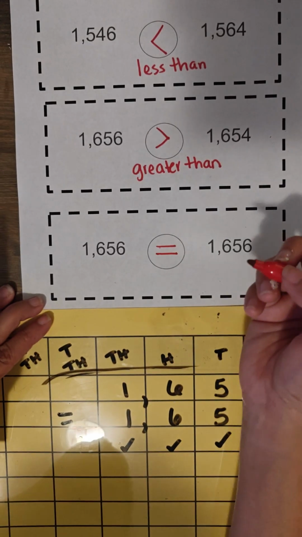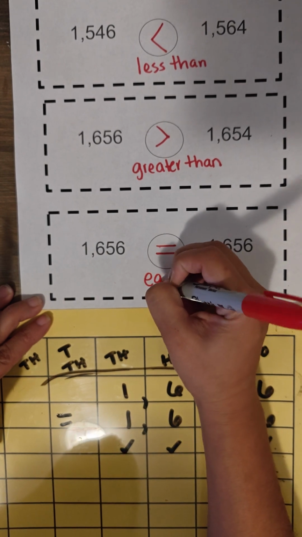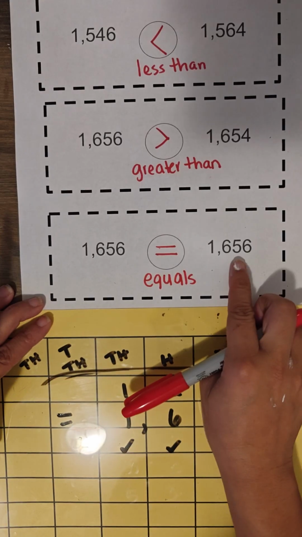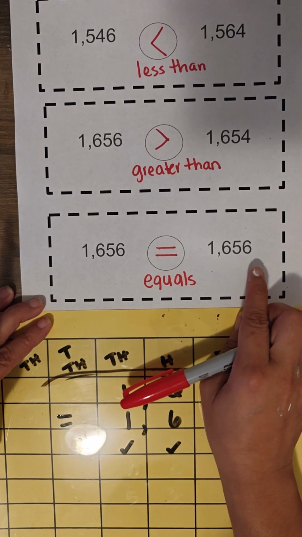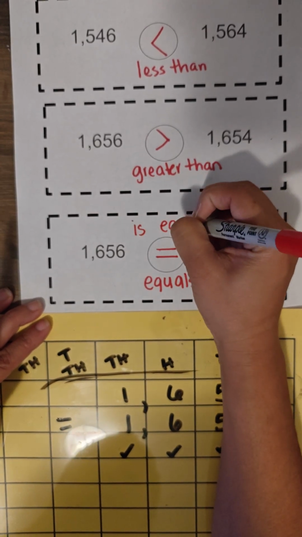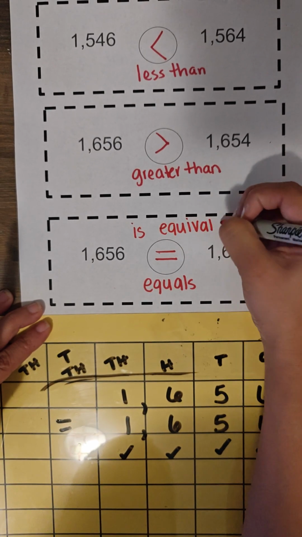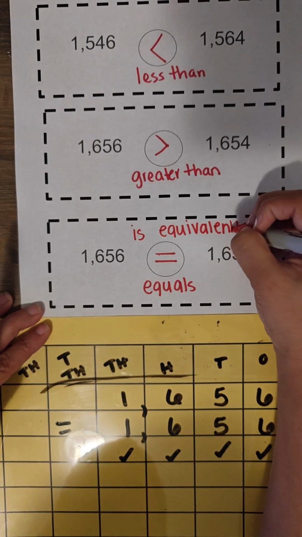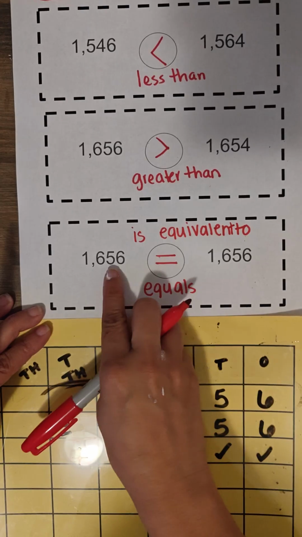So you're going to say 1,656 equals 1,656, or you can also say is equivalent, which I think, I forgot a T in there, which I think is the better way to say it. 1,656 is equivalent to 1,656.